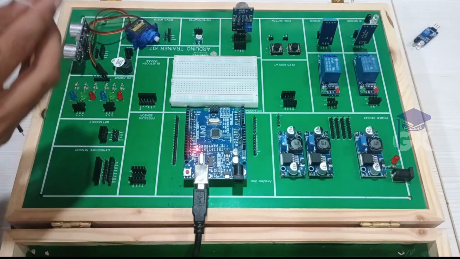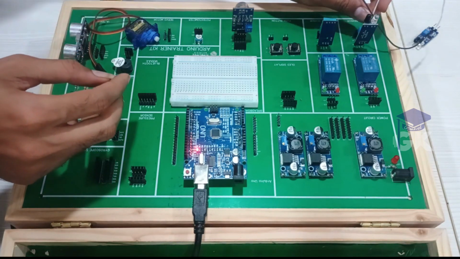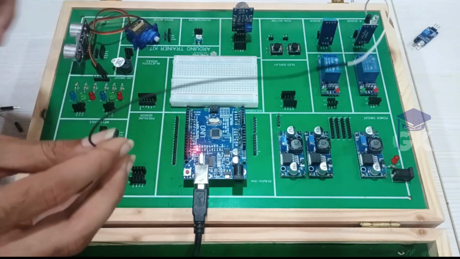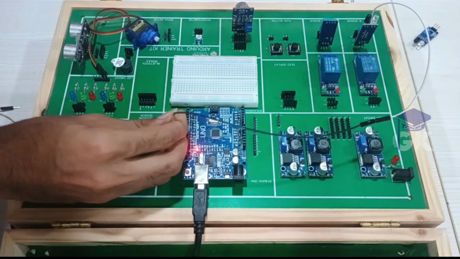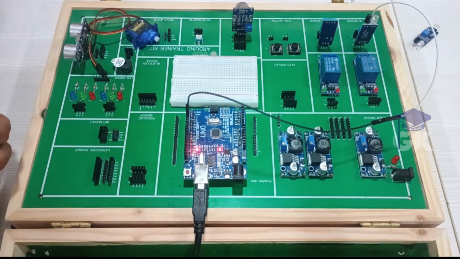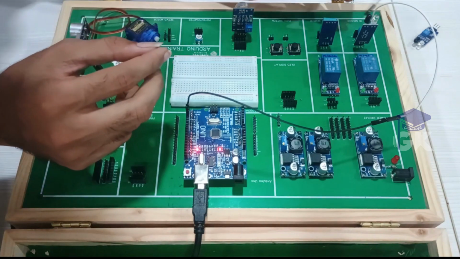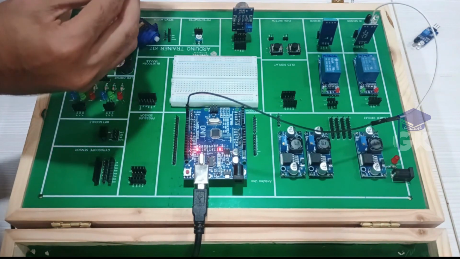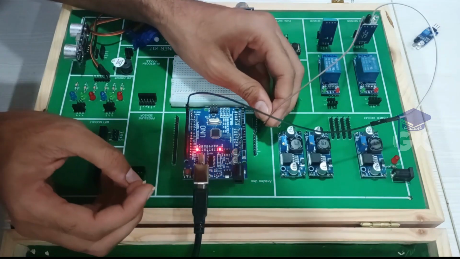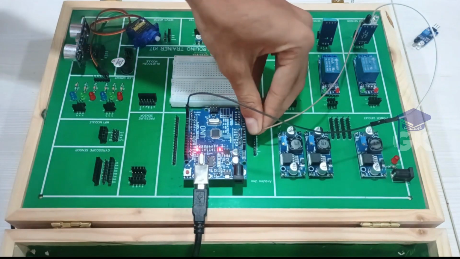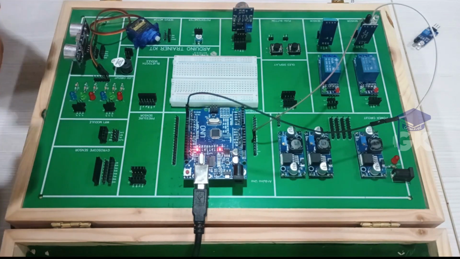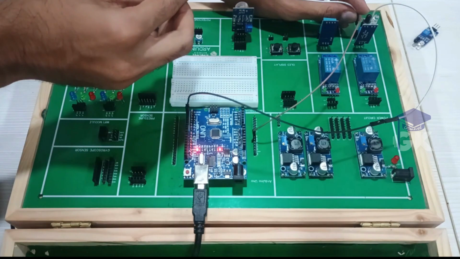So for the out, we have connected to pin 2, and ground to the ground of the Arduino Uno, and VCC to 3.3 volts.